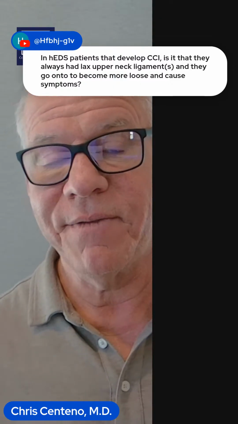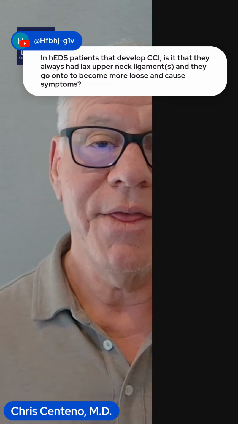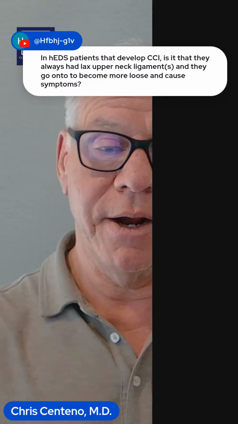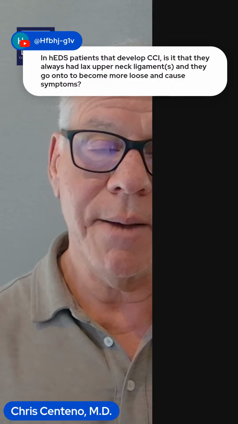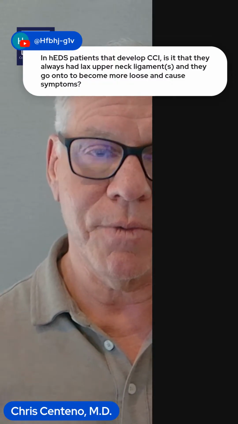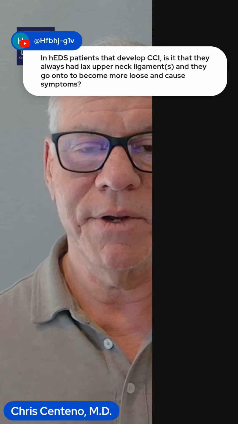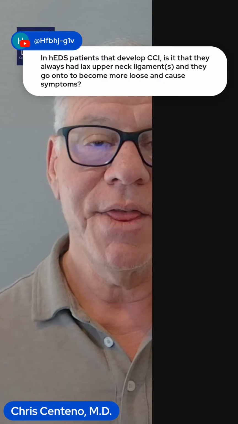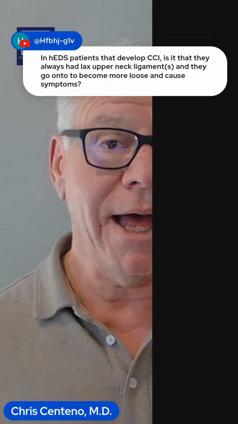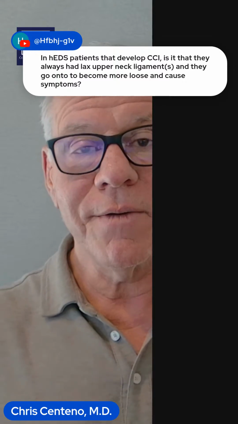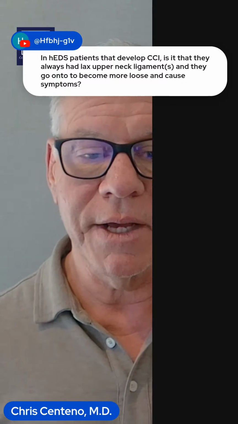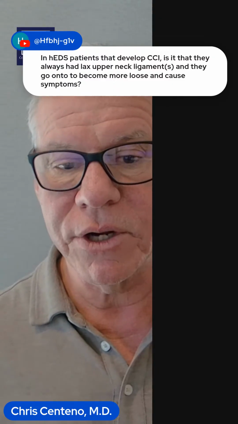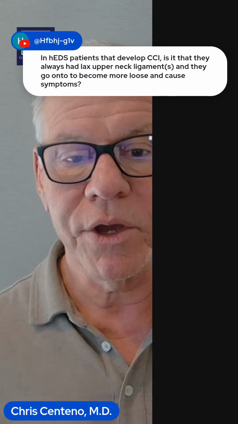Having said that, if it's instability related, then the cumulative extra wear and tear due to instability, at some point passes that symptom threshold where you start to get symptoms. That's generally what we see with HEDS or hypermobile patients. They tend to be hypermobile in lots of different places, and then over time, as they get older, they start to develop symptoms from that additional excessive motion causing cumulative wear and tear.